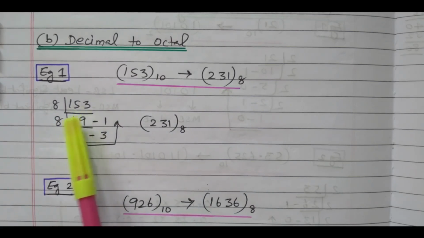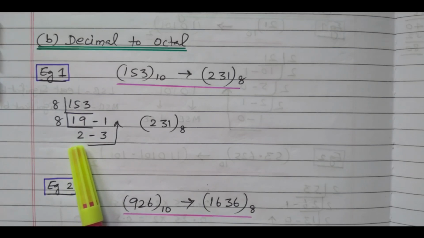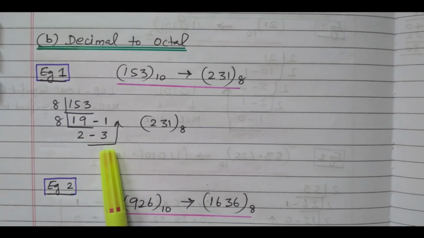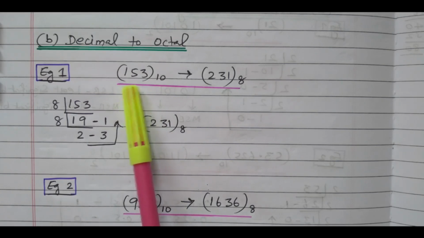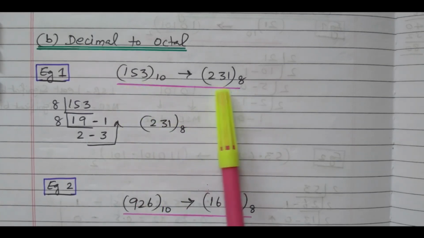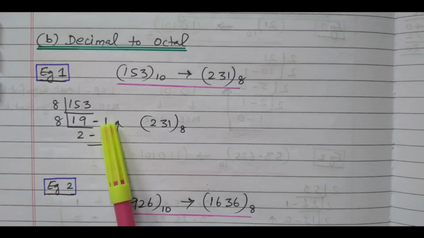So 153 is divided by 8. It goes 19 times. The balance is 1. Again 19 is divided by 8. It goes 2 times. 2 into 8, 16. So the balance is 3. Now write in the reverse order: 231. So the octal equivalent of the decimal number 153 is nothing but 231. How did we do it? It is divided by 8. We need to divide by 8 and write the remainder separately.